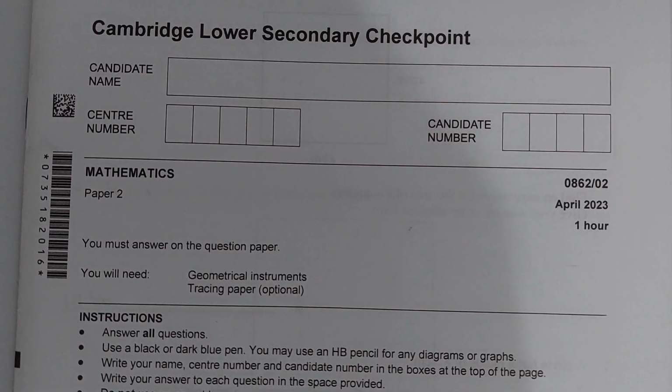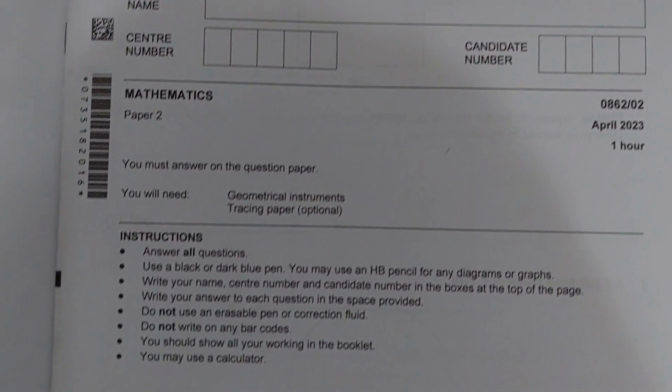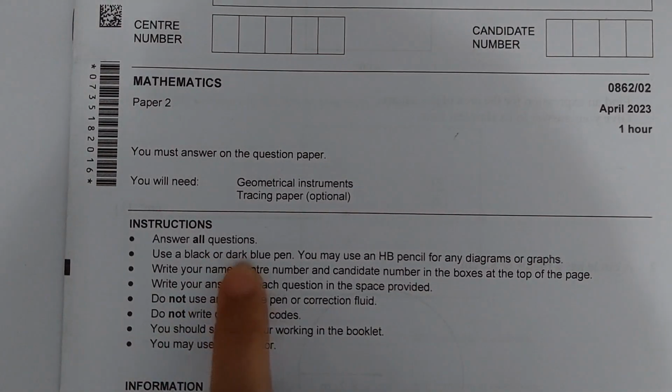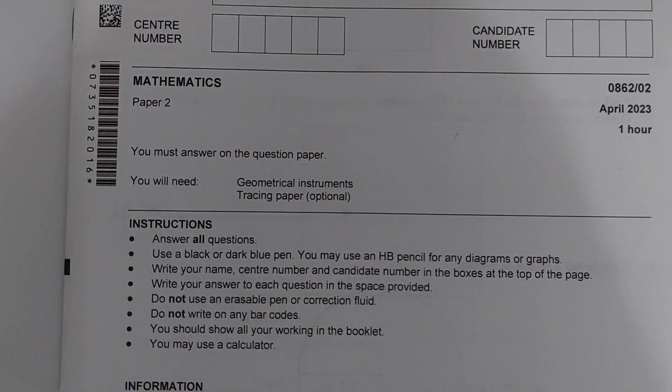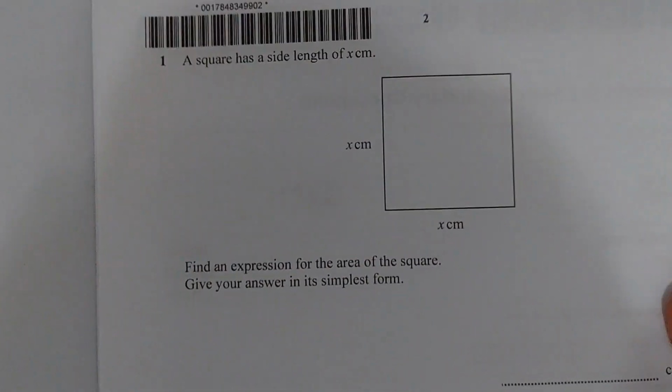Hi, I will discuss Cambridge Lower Secondary Checkpoint Mathematics Paper 2, 0862, Paper 2, April 2023. For this paper, you may use a calculator. Remember one thing: use a black or dark blue pen, and you may use an HB pencil for any diagrams or graphs. Let's go. We jump into the first question.